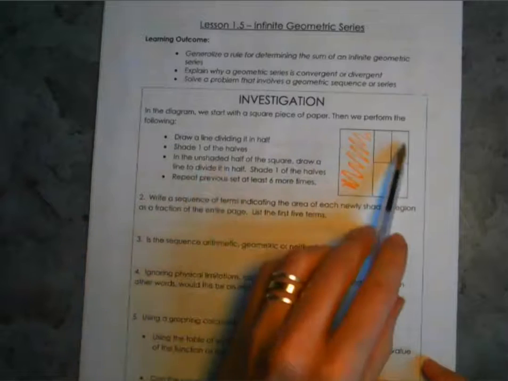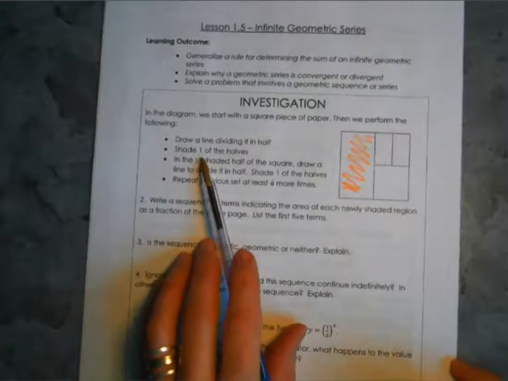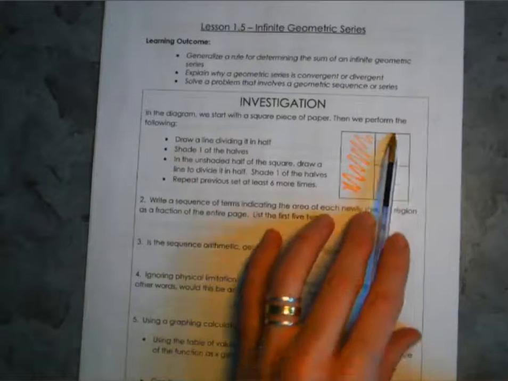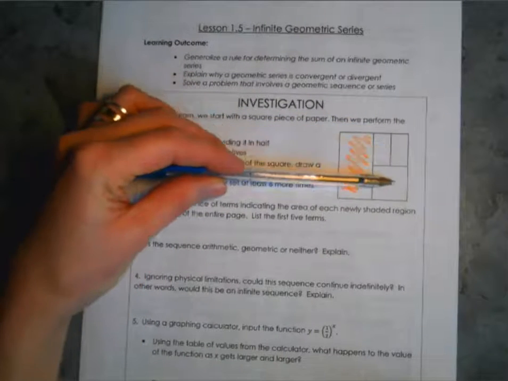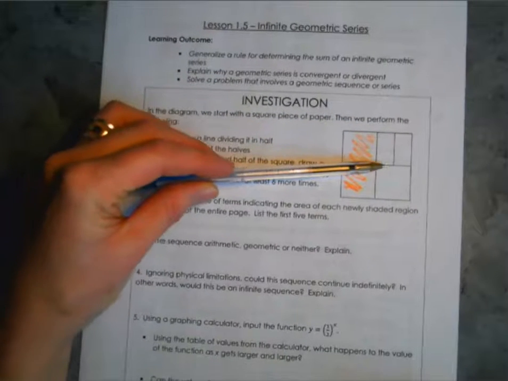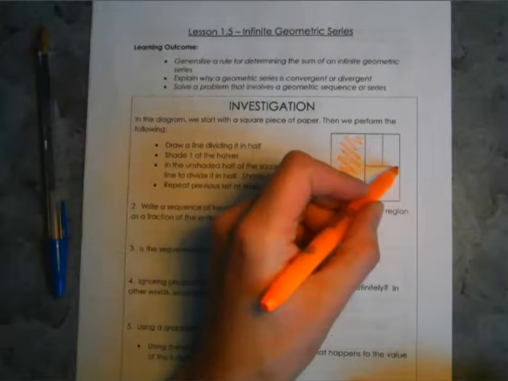Then, because we're already working on this side because that's how I had to draw it. But of course, if you did this separately on your own diagram, it doesn't matter which half you shade. Then you're going to go into the unshaded half here, and you're going to draw a line to divide it in half. Of course, initially this would be just one full side. We cut it in half across this way, and then we want to shade in one of those halves. Okay, and then it says repeat the previous step at least 6 more times.